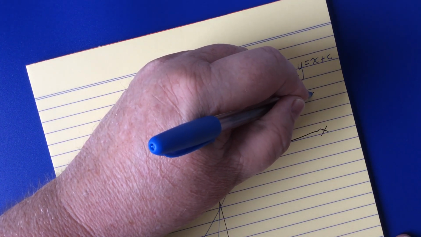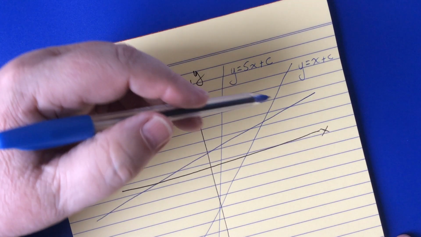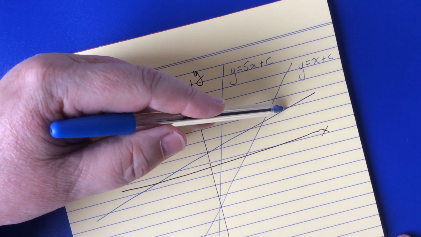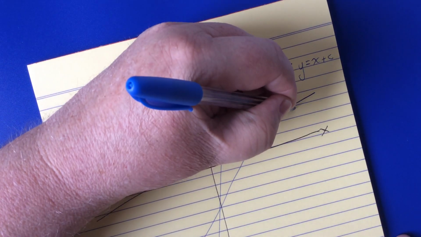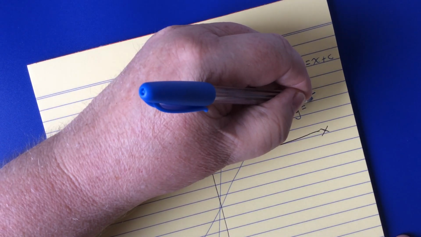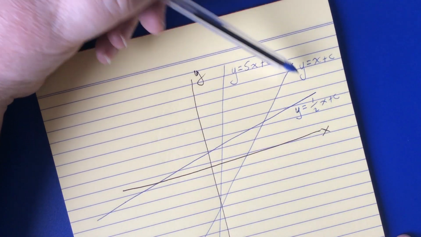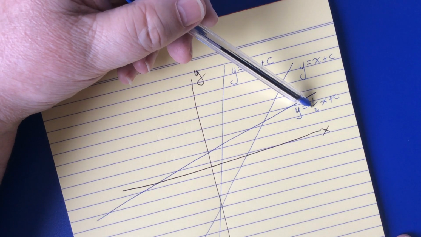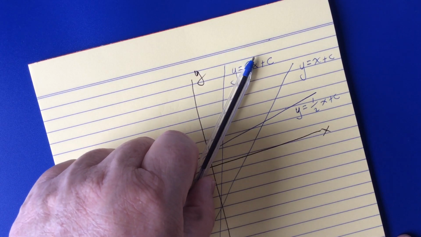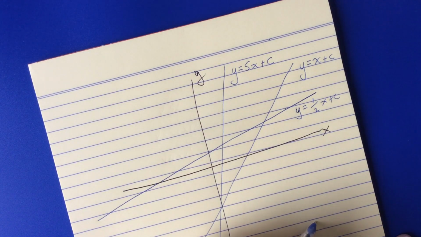And just to make things a little different, we'll put a line through here. And this is still positive. It goes from bottom left to top right, but the gradient is going to be much, much smaller than 1. And so it might be, I don't know, we'll say it's a half x plus c. So what can you tell from this? Well, as the number beside x gets smaller, as long as it's positive, what happens is the gradient gets shallower and shallower.